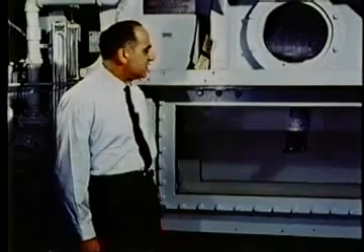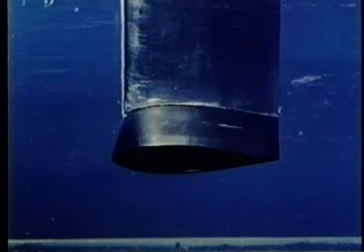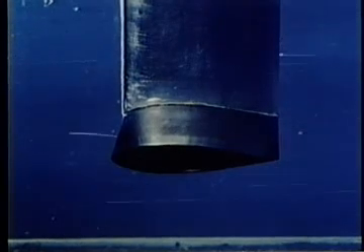This hydrofoil is set at an angle of attack to lift upward. With this thick, symmetrical hydrofoil, we can illustrate a number of effects on a single model. The ambient pressure is well below atmospheric and held constant. The flow speed is being increased at a uniform rate. Air bubbles have been introduced to help visualize the motion.